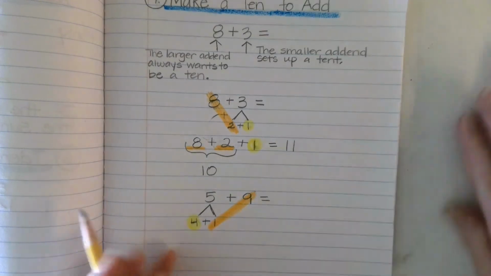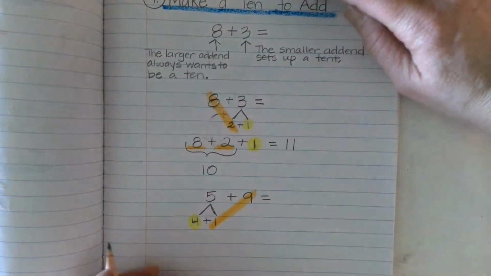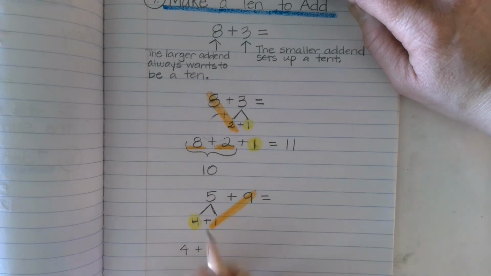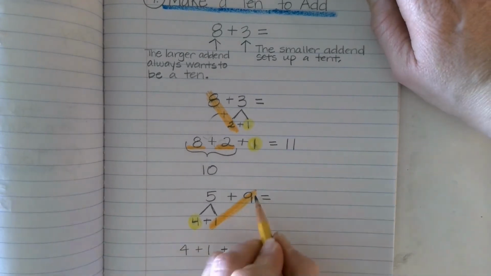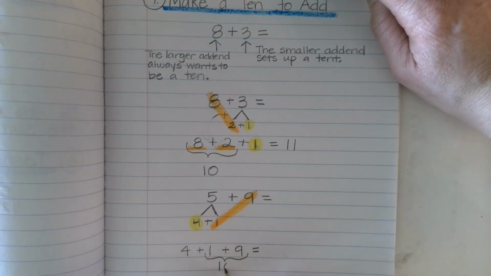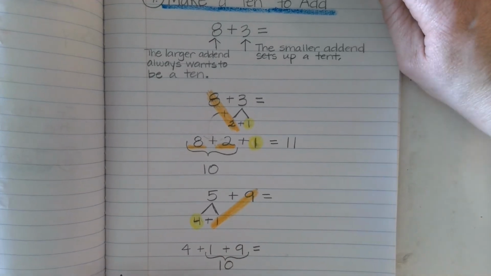So again, we're thinking in our head, okay, so I have 4 plus 1 plus 9. Okay? 4 plus 1 plus 9. And my 1 plus 9 becomes a 10.